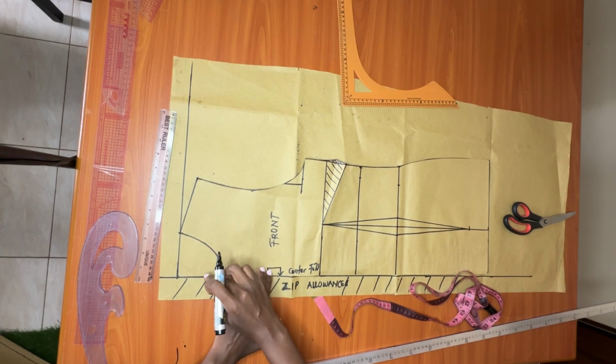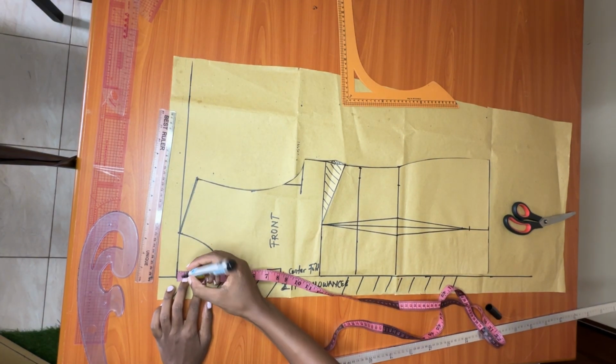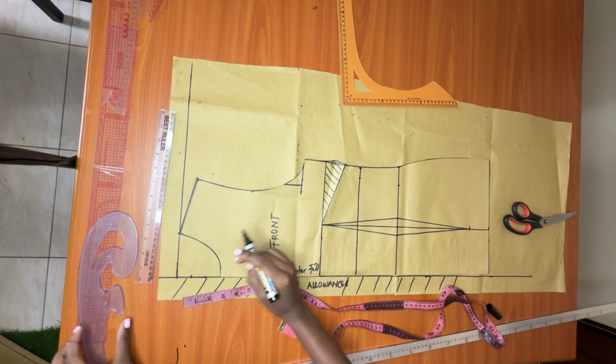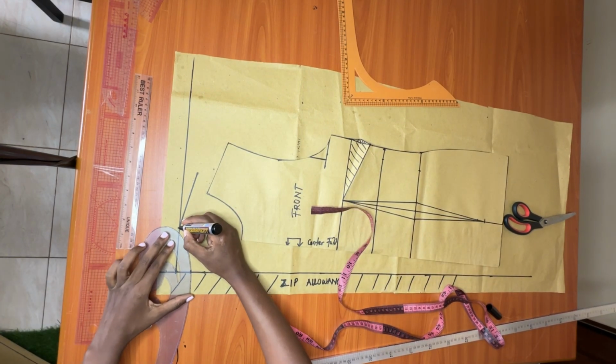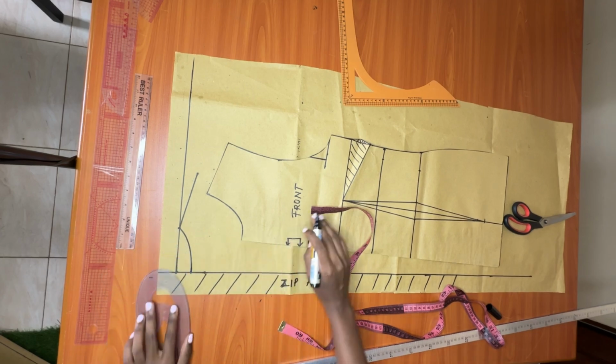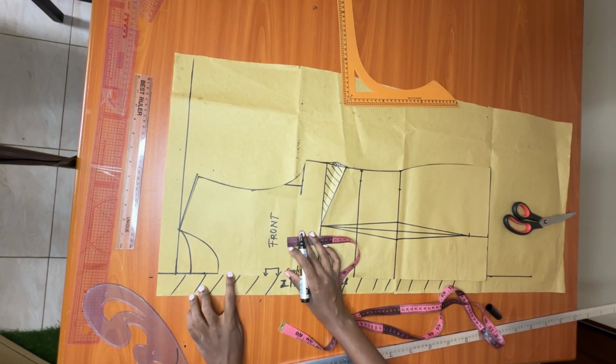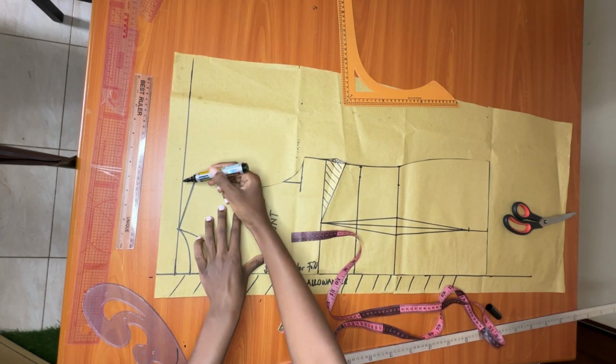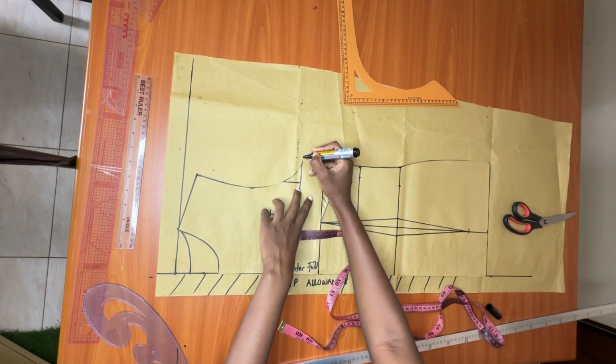So another difference between the back and the front is the neckline in that area. We go down by 1 inch instead of 3 inches for the back. And then we shall draw a curve. So while drafting a basic bodice block, the back neckline is always higher than the front neckline. So we shall continue measuring from the shoulder point to the armhole line, which is the same.